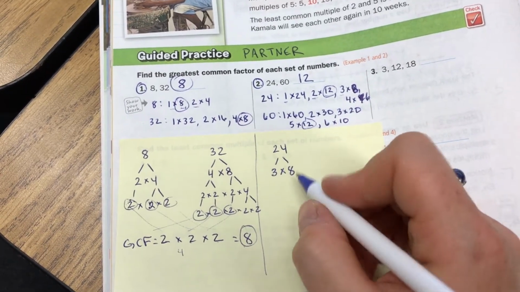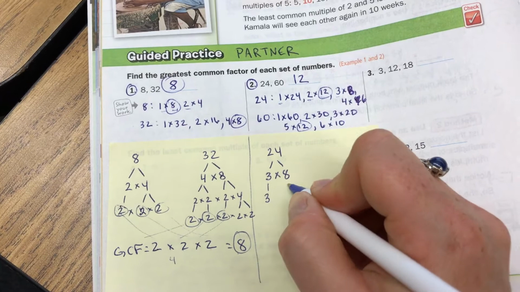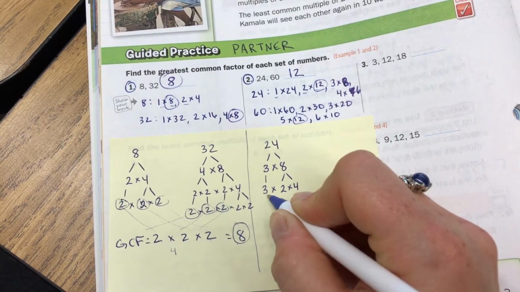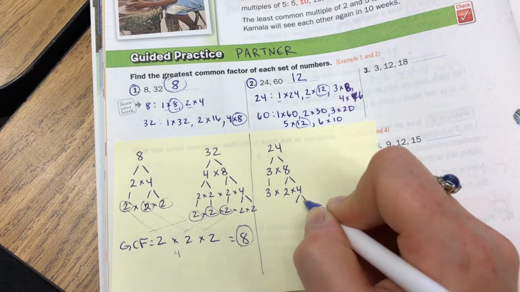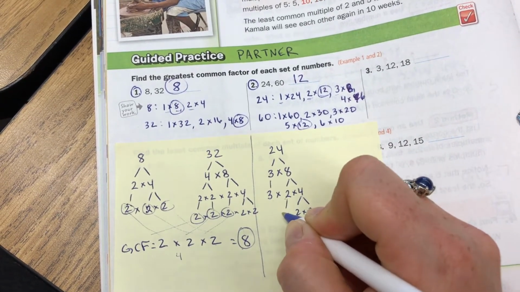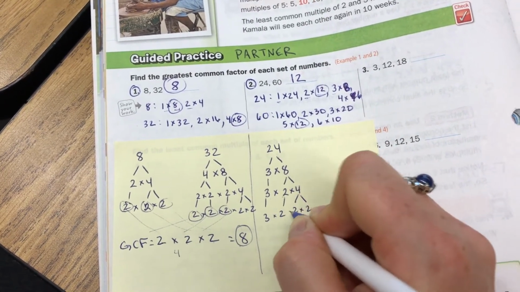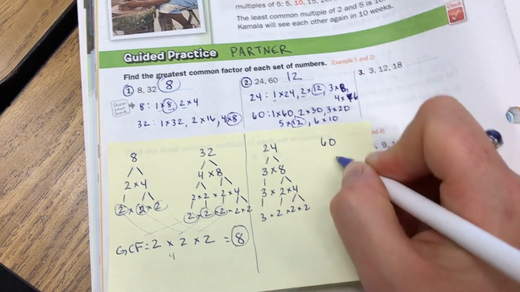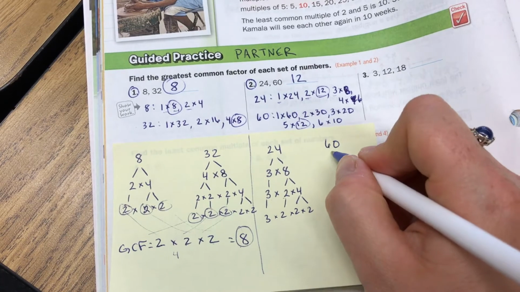All right, so this is prime already. And 2 times 4, that's not prime. We need to break that down. The 2 comes down, the 3 comes down. Okay, those are all prime. Now, 60. Let's use 6 times 10, how about?